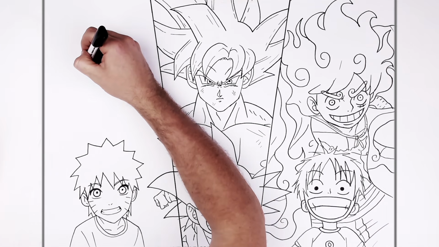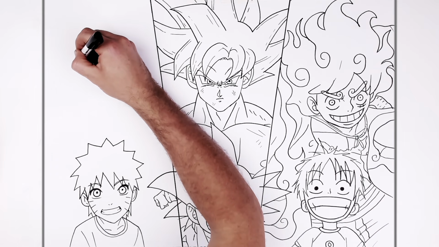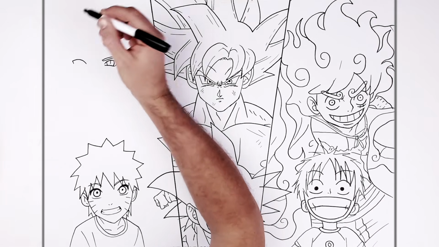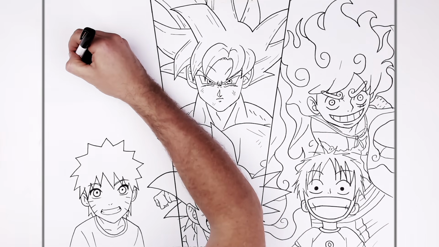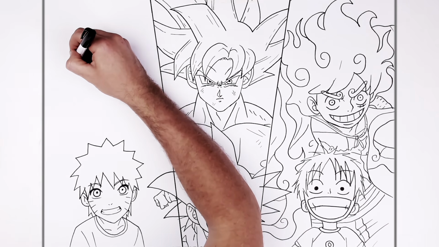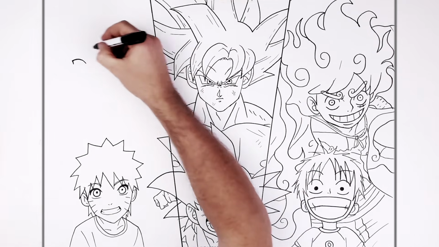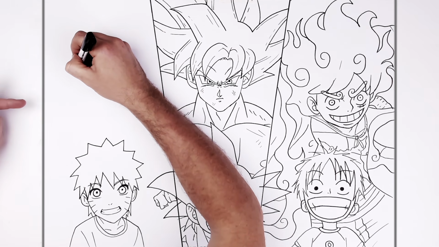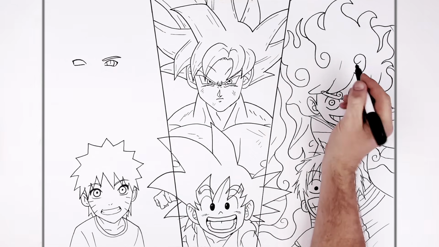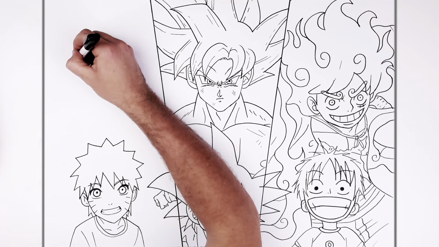Then the other eye, same thing. And across, down. Thicken this up a little bit. Bottom eyelid line, like so. And then his iris.